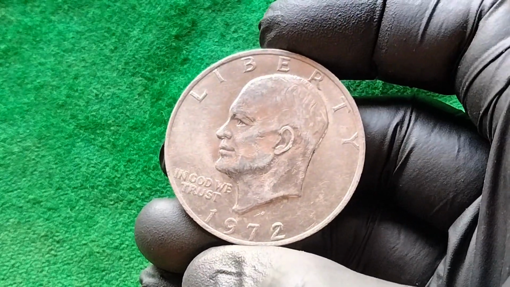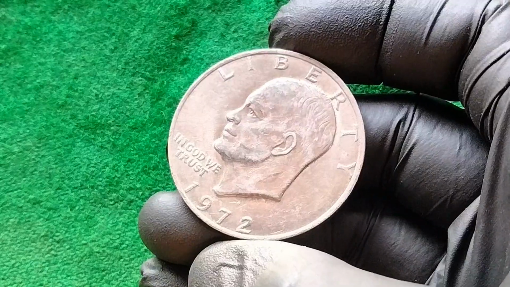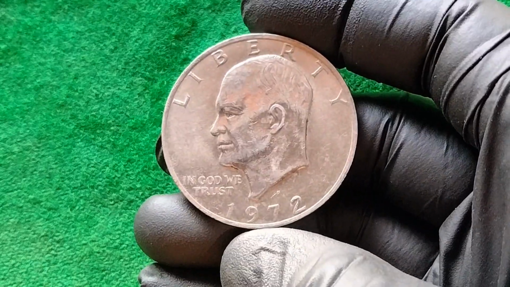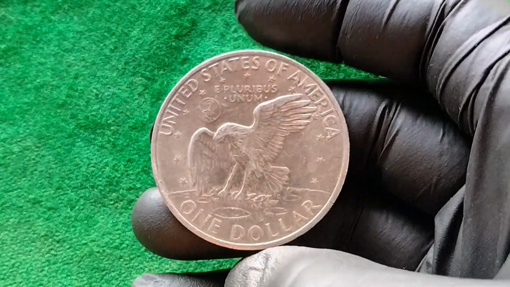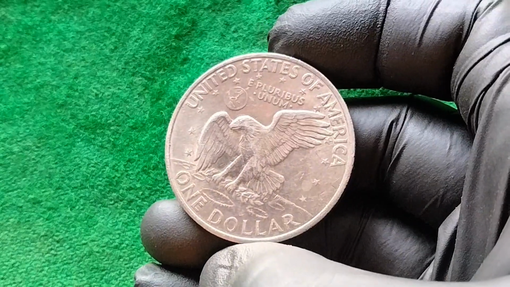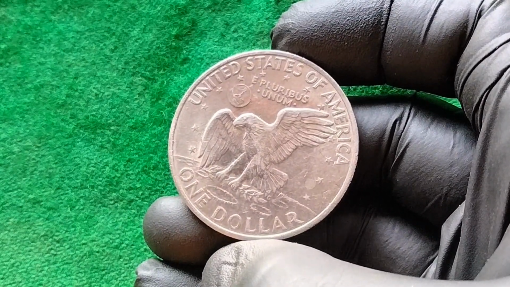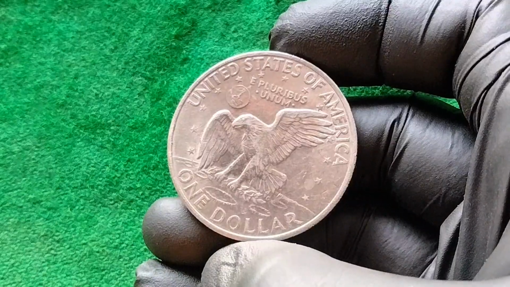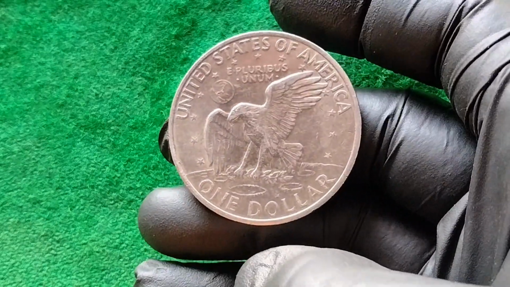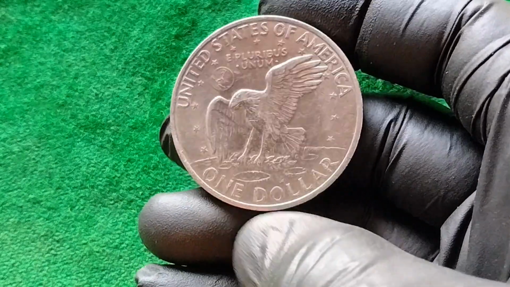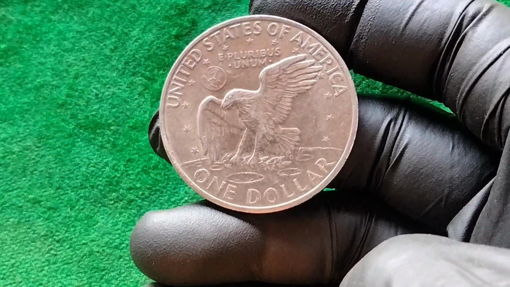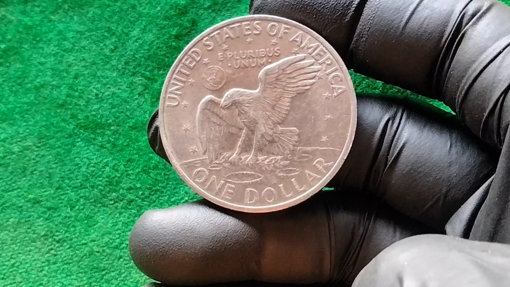The 1972 Eisenhower dollar is made of copper-nickel clad composition for circulation. It consists of outer layers of 75% copper and 25% nickel bonded to a pure copper core. The coin weighs approximately 22.68 grams and has a diameter of 38.1 millimeters, making it one of the largest modern U.S. coins ever produced for everyday use.